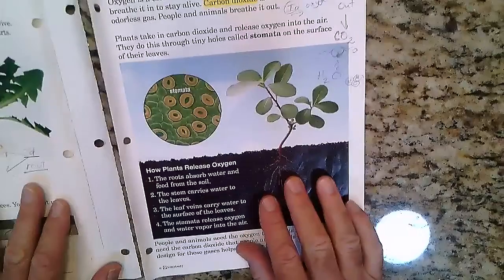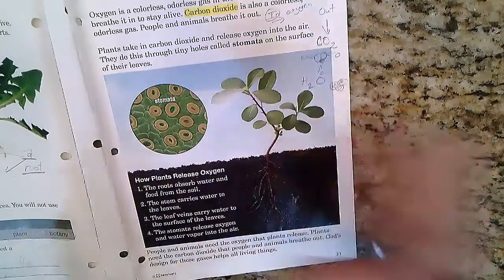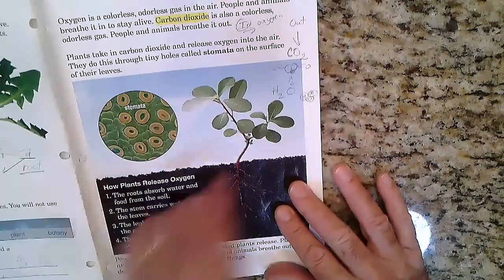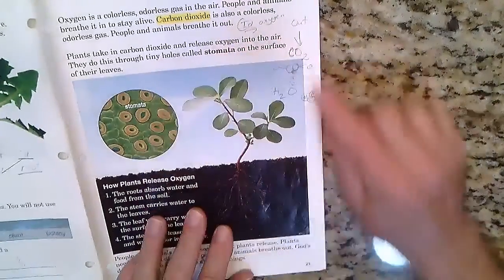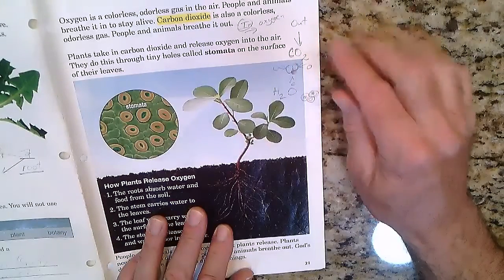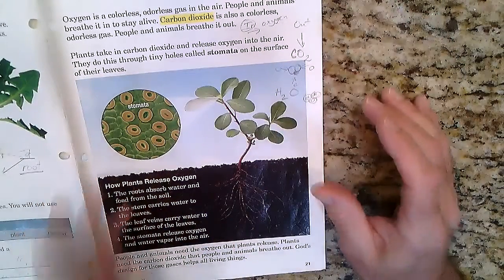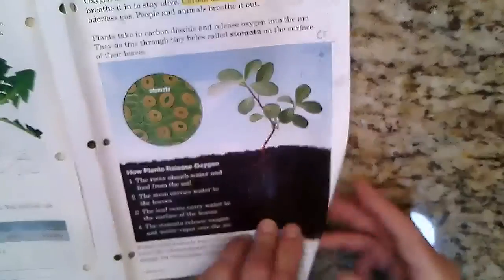On the next page, speaking of carbon dioxide, there's no real answers to post here, but I did add some extra information. As the plant takes in the carbon dioxide, it also releases some water. And as part of that process, and this was explained nicely here, then the answers on the flip side.